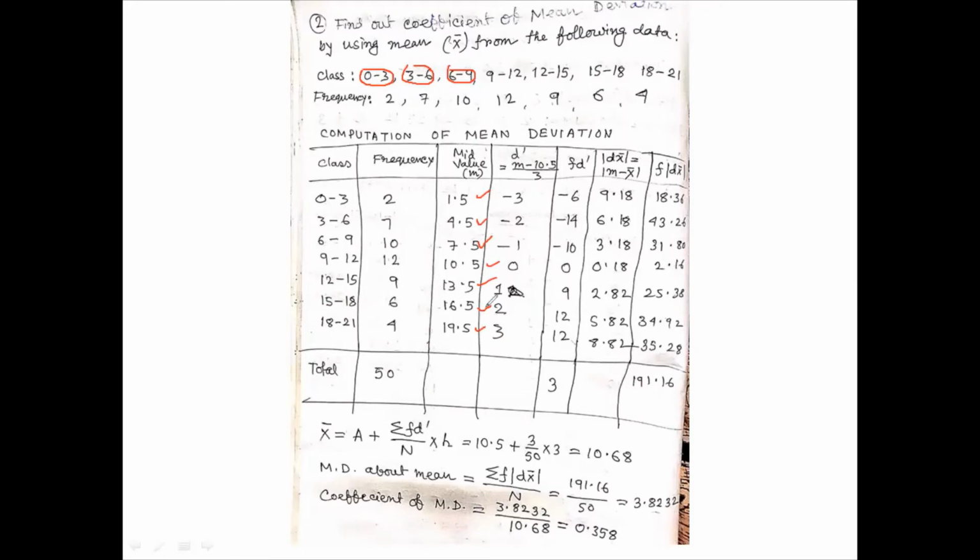Then we'll calculate the deviation. Why deviation? Because we need to calculate the mean. So how do we calculate deviation? Deviation is mid value minus what we assume as our mean. 10.5 is the assumed mean, as it is close to the central value. That is why we are assuming 10.5 as our assumed mean. So m minus 10.5.